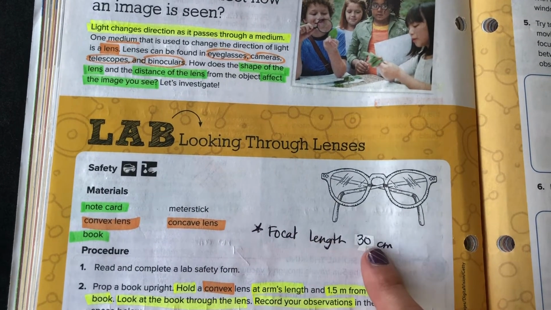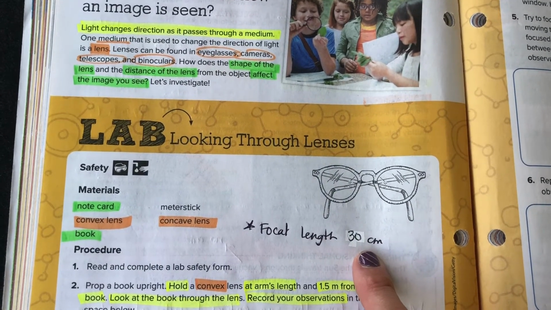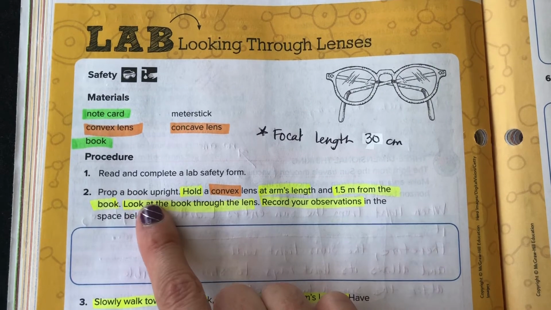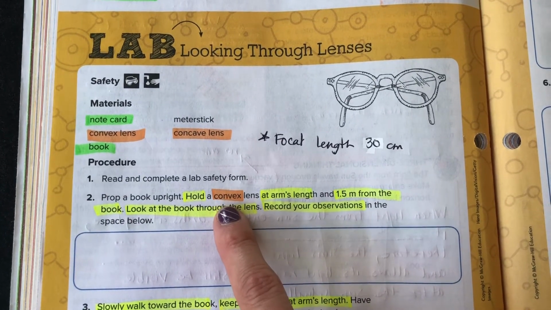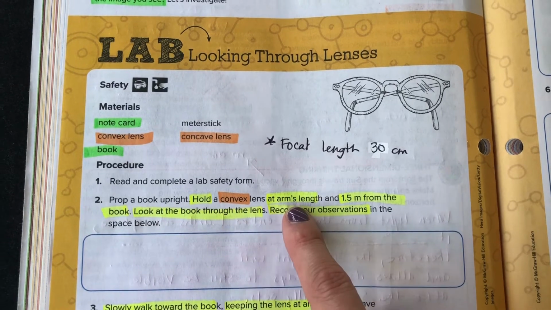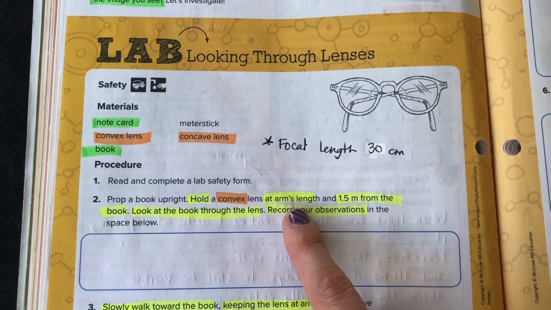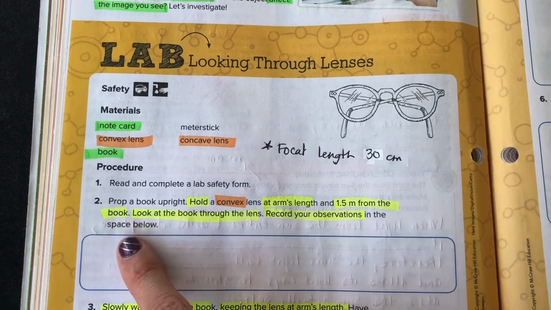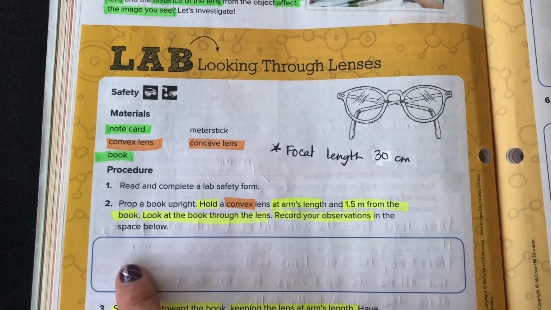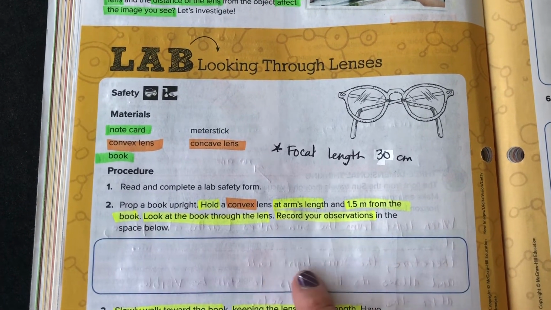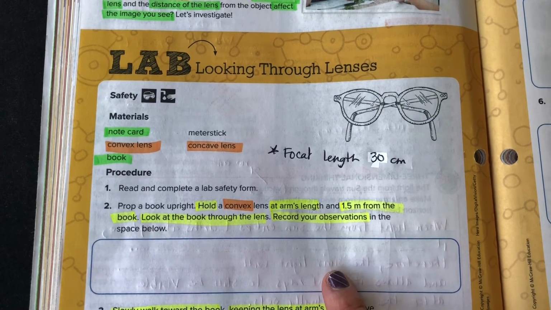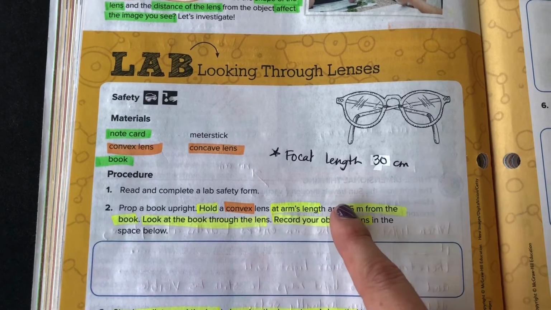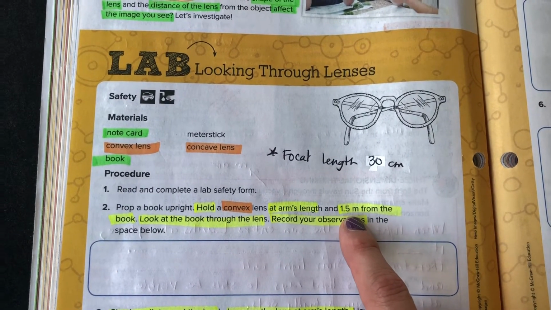Now I have different kinds of lenses, and the lens I'm going to be using today has a 30 centimeter focal length. The first thing you're going to see me do is prop up my book. I'm going to hold the convex lens. That's the lens we're going to start with. I'm going to hold it at arm's length away from my eye and the camera, and I'm going to be about 1.5 meters from the book, and I've measured that out. We're going to look at the book through the lens, and I want you to record the observations. What do you see? I have video and still pictures, and I want you to record your observations. What does the book look like through the lens at this 1.5 meters away from the book?